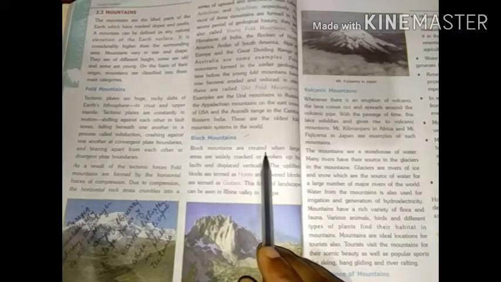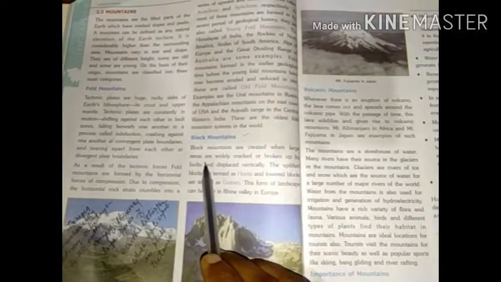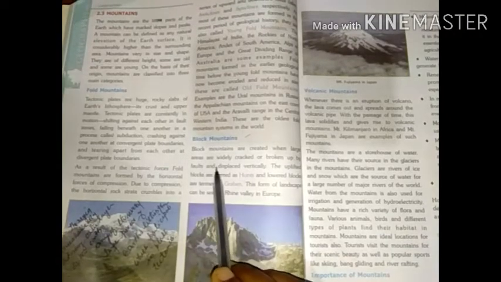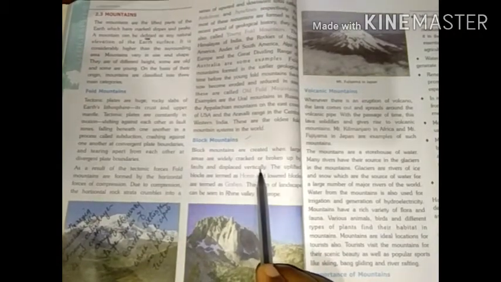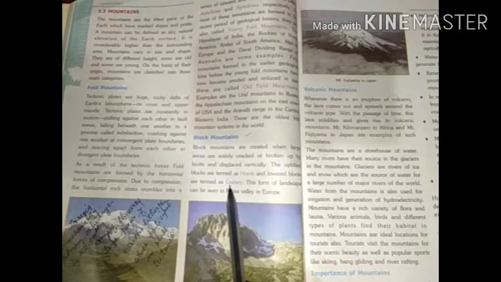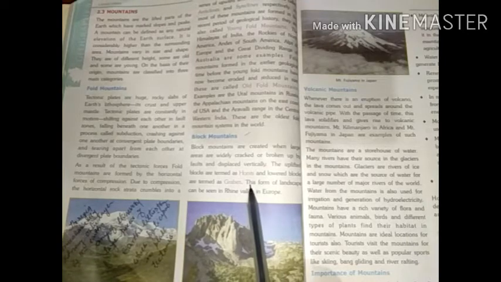Block mountains are created when large areas are widely cracked or broken up by faults and displaced vertically. The uplifted blocks are termed as horsts and lower blocks are termed as graben. These forms of landscape can be seen in Rhine Valley in Europe.